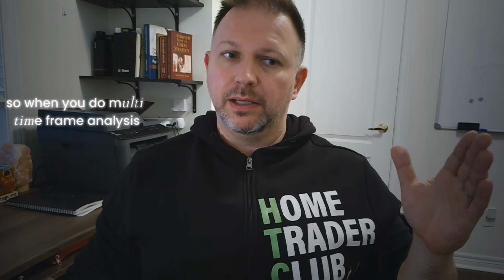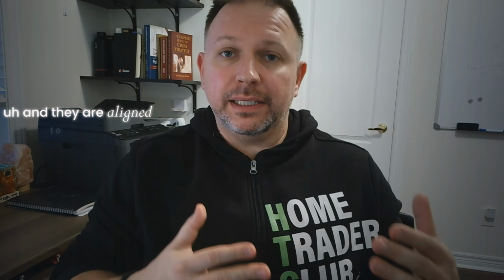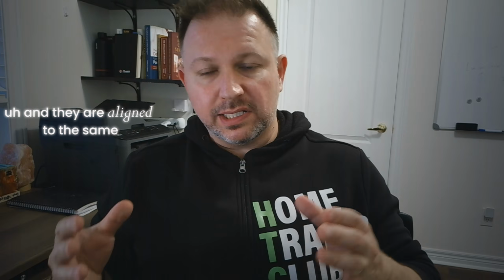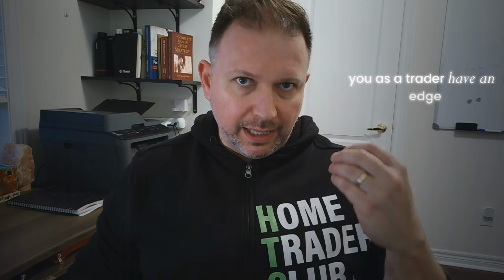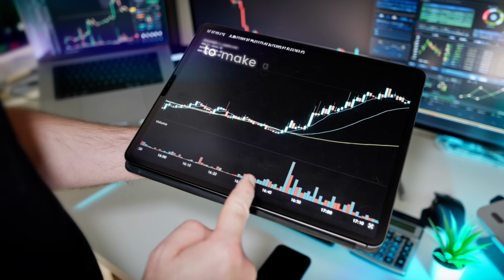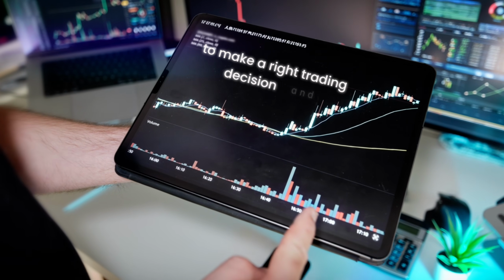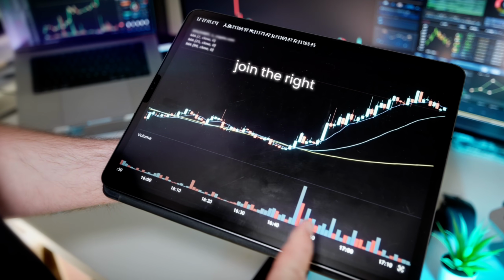So when you do multi-timeframe analysis, ideally by following timeframes like weekly, daily, 4-hour chart, for example, and they are aligned to the same conclusion, you as a trader have an edge. You have better chances to make a right trading decision and to join the right market forces that currently exist.